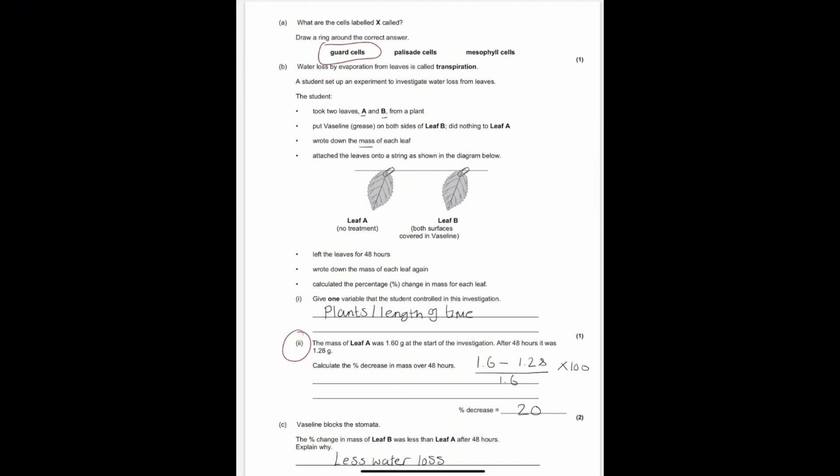So when you do the percentage decrease, we can see that the initial mass at the start was 1.6, and then we take away 1.28 from 1.6, because after 48 hours it was 1.28, and then whatever value you get, you divide it by the initial value, which is 1.6, and you multiply it by 100, and that's going to give you 20%, and that will get you 2 marks. That is how you would calculate the percentage decrease in mass. I'm sure it's the same in maths as well.